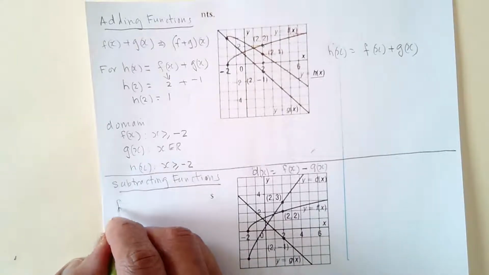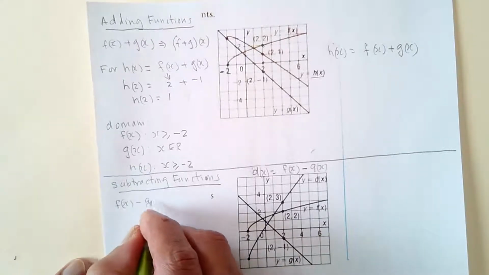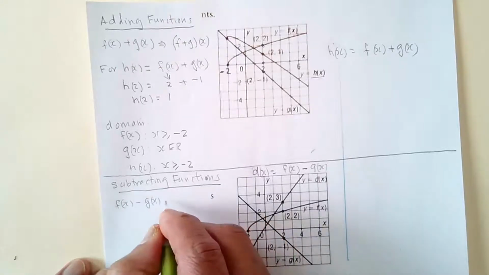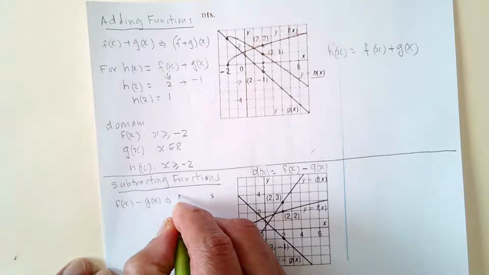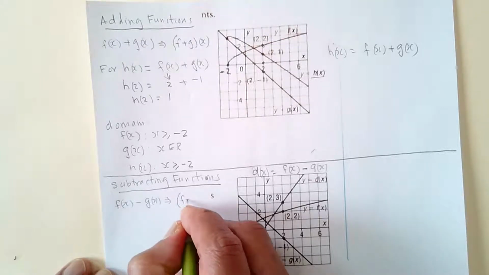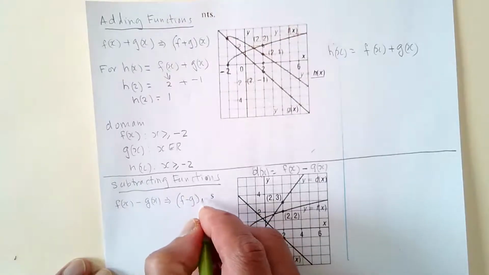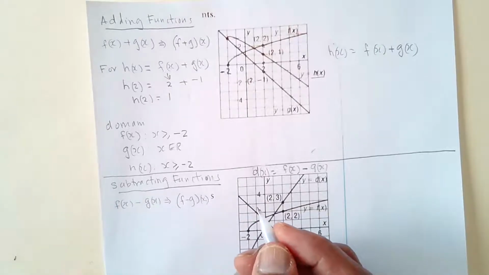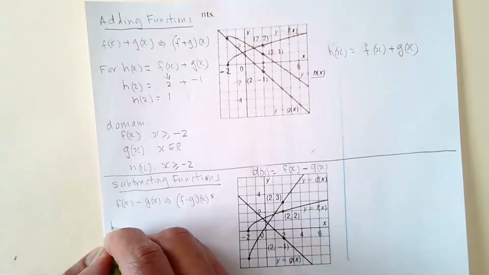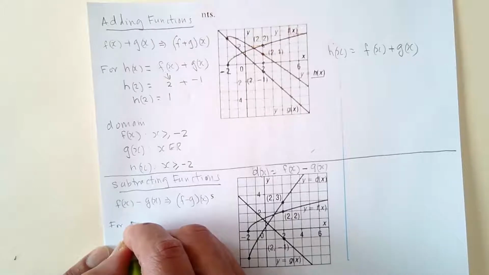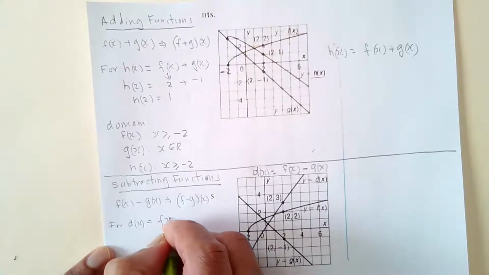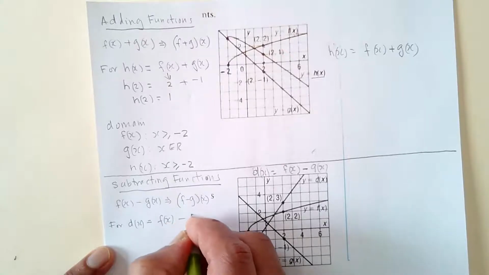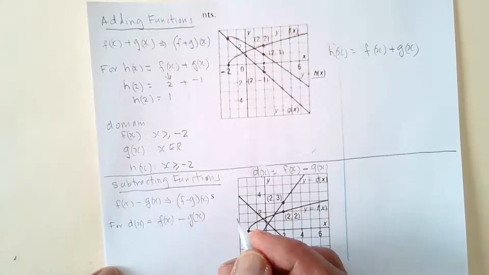So we have f of x minus g of x, and we can write that as f minus g of x. So d of x is equal to f of x minus g of x.